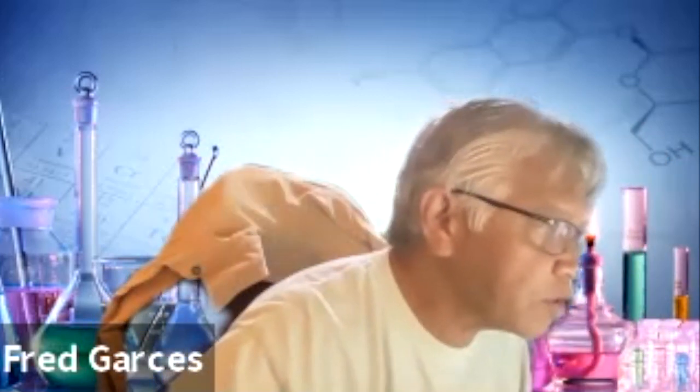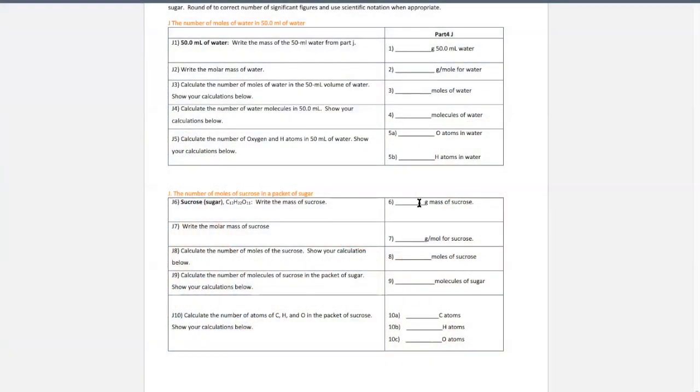So whatever mass you weigh out, which is what you would put right here. Okay. And then look up the mass of sucrose or calculate it. 12 times 12.01, 22 times 1.01, 11 times 16. That would be the molar mass. Why do you need that? Because again, in order to convert grams of sucrose to moles of sucrose, you need the molar mass. So you need to put that right here.